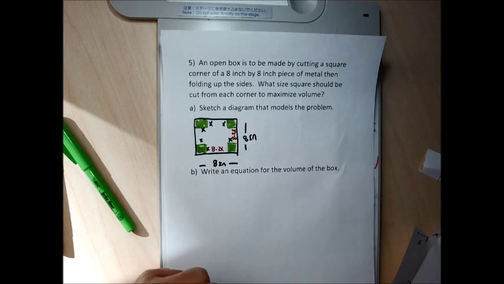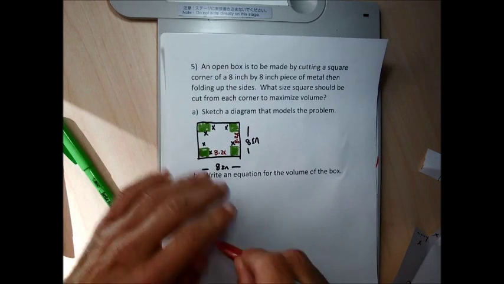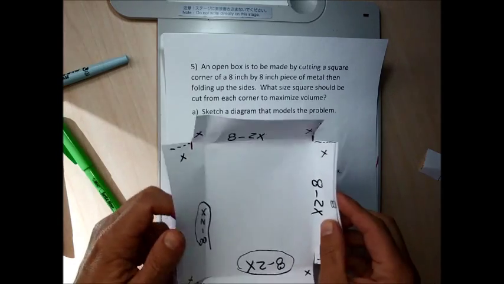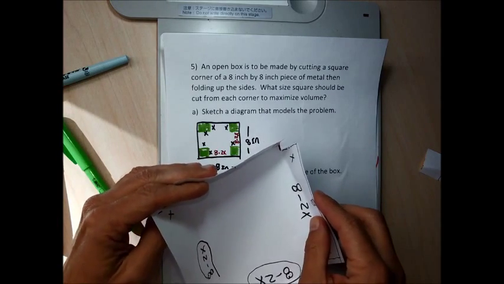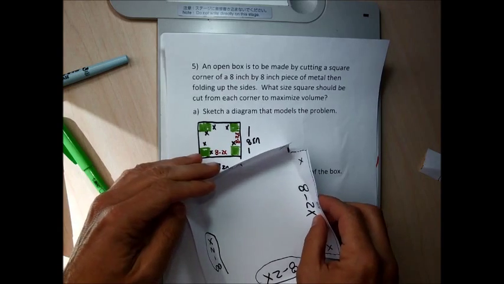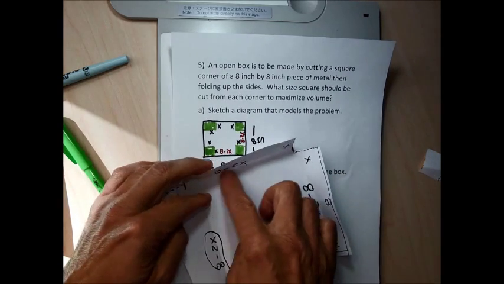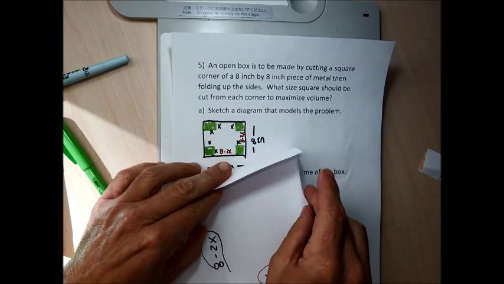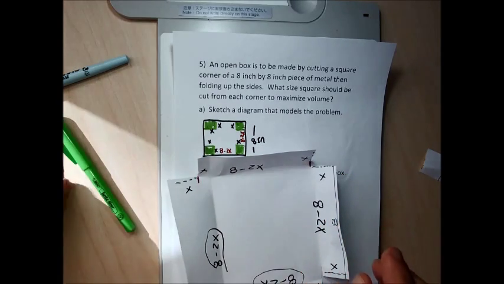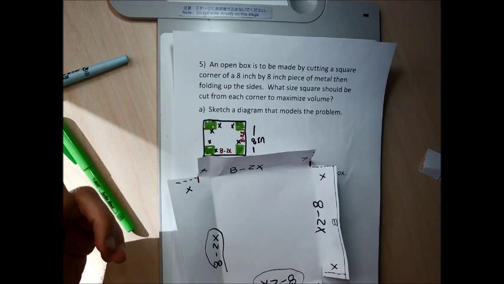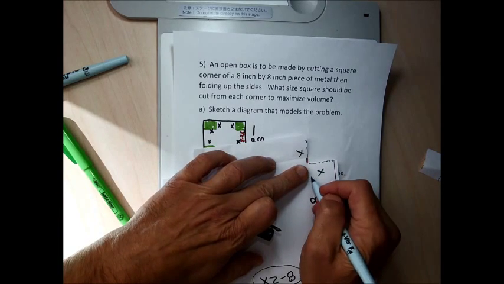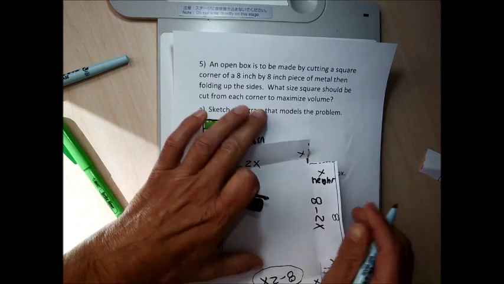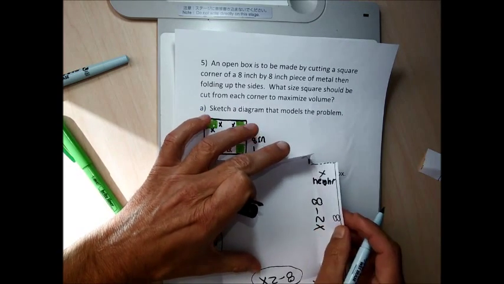So this is my diagram. What I'm going to have is a box that I need to find the volume for. And in order to find the volume of a box, you have to multiply 3 lengths: the length of each of the parallel sides times the height. What I'm going to have to do is label these sides as length, width, and height. And the x is definitely going to be good for the height, because when I fold it up, it becomes the height.